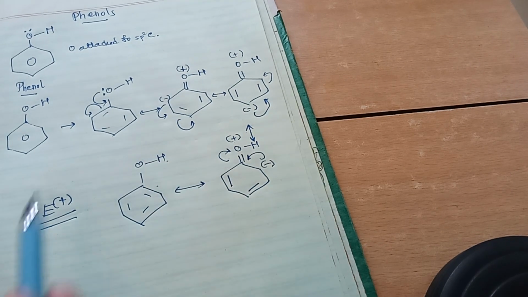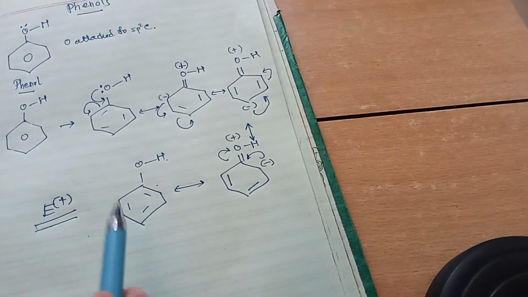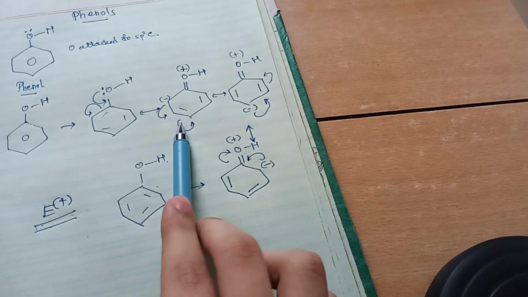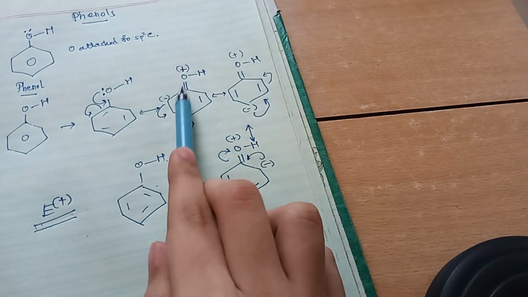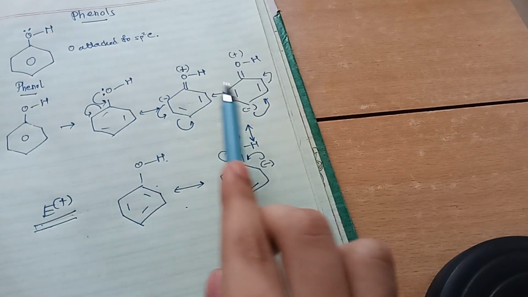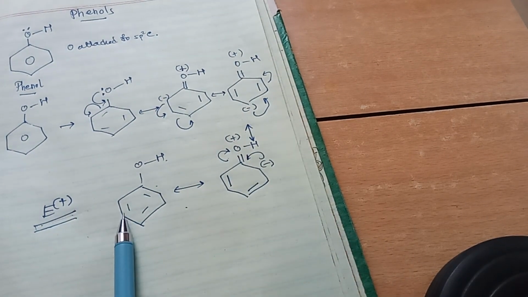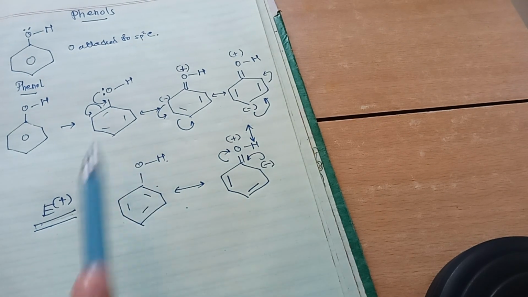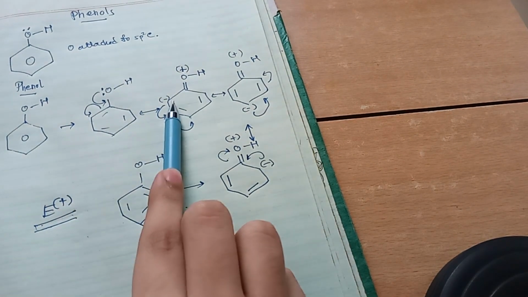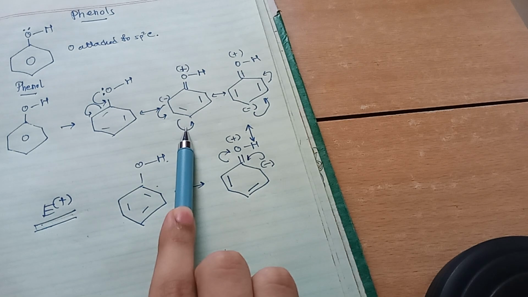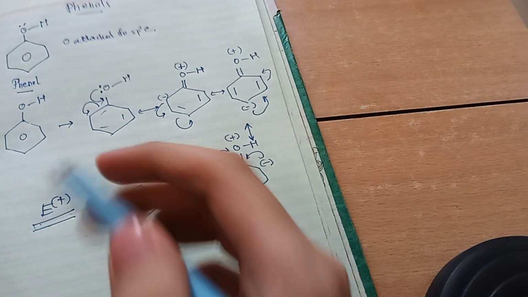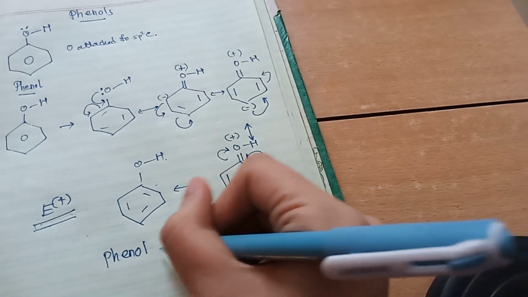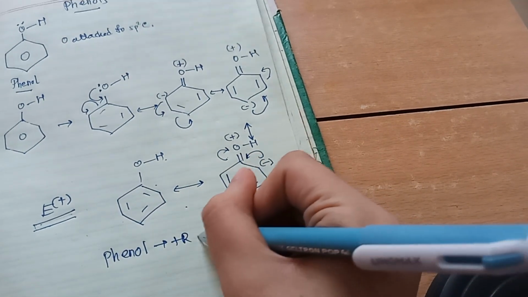That means in case of electrophilic aromatic substitution reactions, where an electrophile attacks on the benzene ring, phenol will always direct the electrophile to the ortho, para, ortho positions. And why is that so? Because there's a negative charge over here, so the electrophile will attack on the negative charge and not anywhere else. So phenol has a plus R effect.